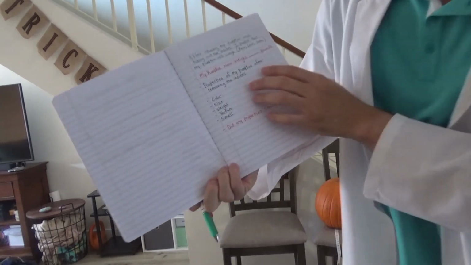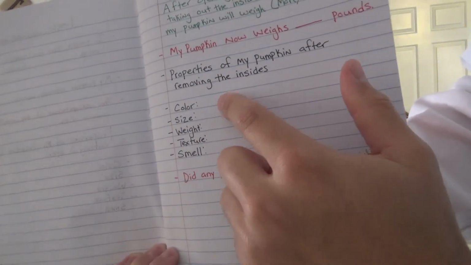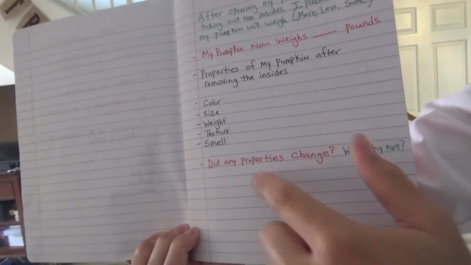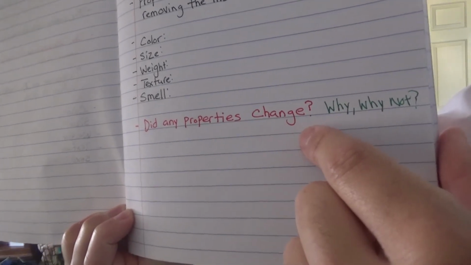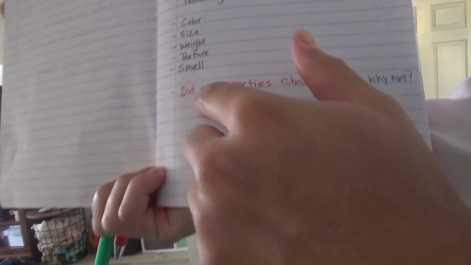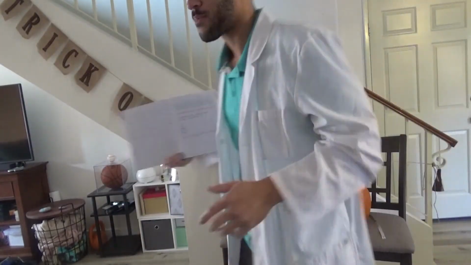And after you've done that, now I want you to observe the properties of your pumpkin. Because maybe some properties of your pumpkin have changed after you have cut it open. Maybe the weight's changed. Maybe the smell has changed. Has the texture changed? I don't know. So what you're going to do is list the properties of your pumpkins after taking out the insides. And then you're going to write, did any properties change? Why or why not? And I want you to list those properties. All right, so that is going to be your first task.